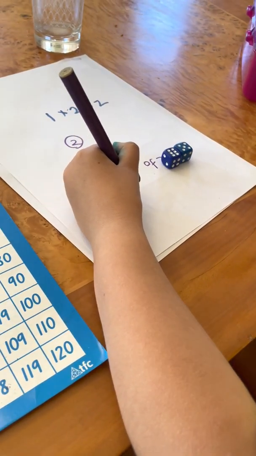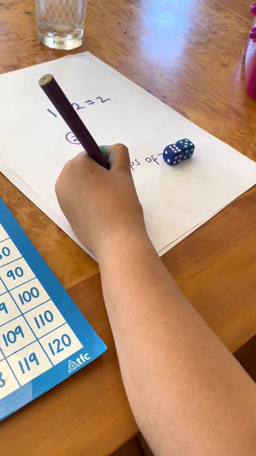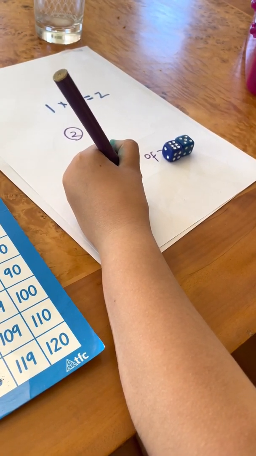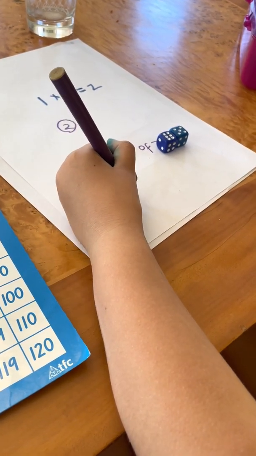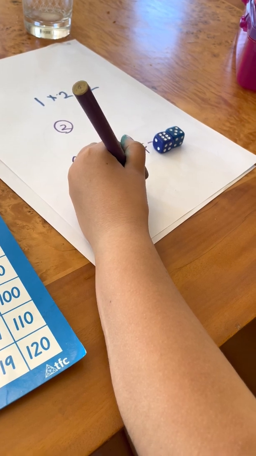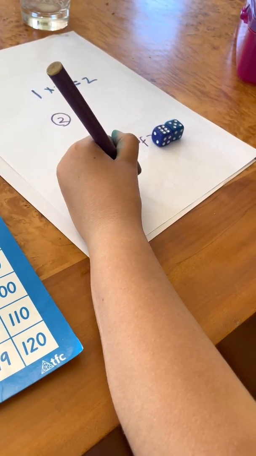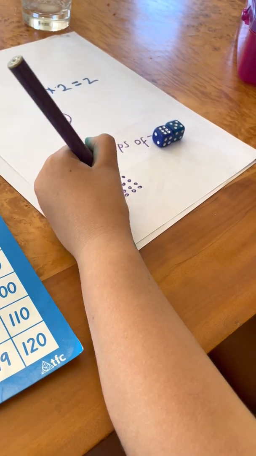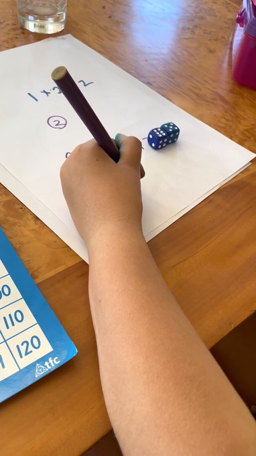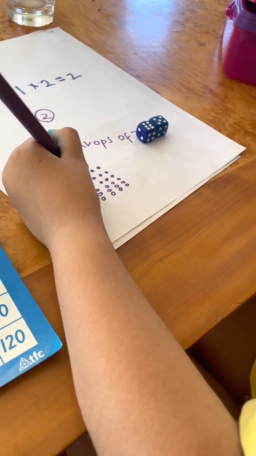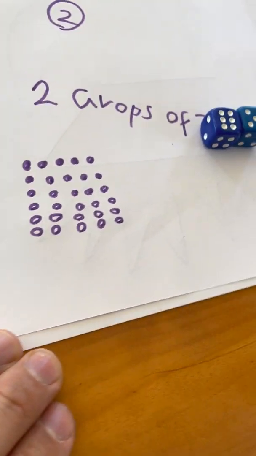You can see Lola's going to be creating an array, I think. Okay, so Lola's got an array there. Lola, what's your array? Can you describe it?